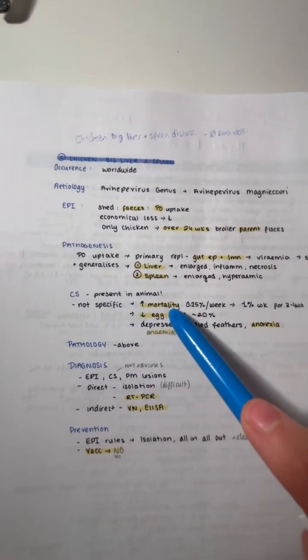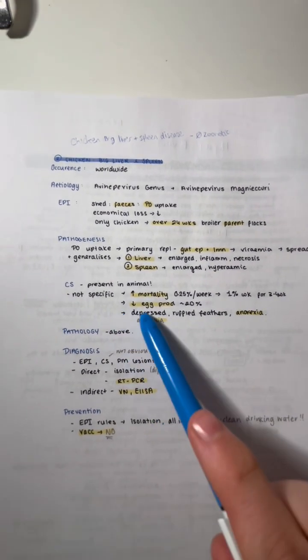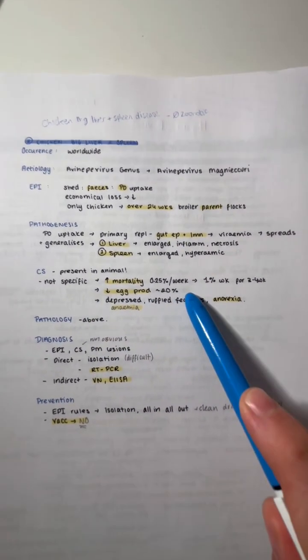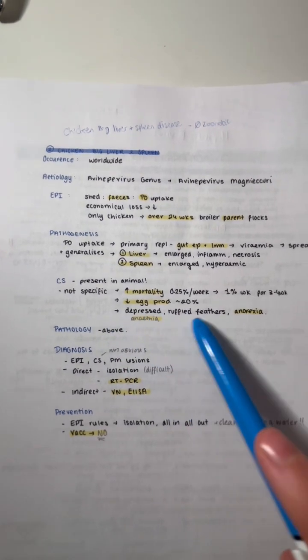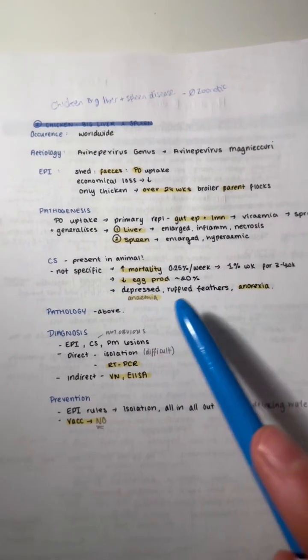The mortality can increase by around 1% for every 3 to 4 weeks and the egg production decreases by around 20%. And the animals can become depressed, have ruffled feathers and anorexia, and they can also have anemia. These signs can all show up in the pathology.